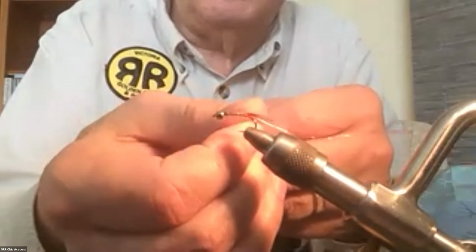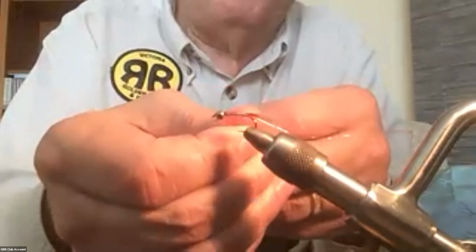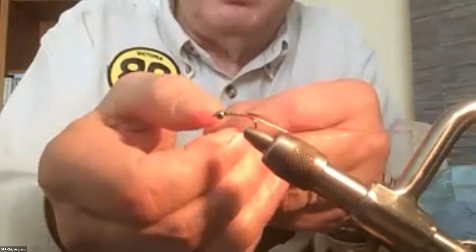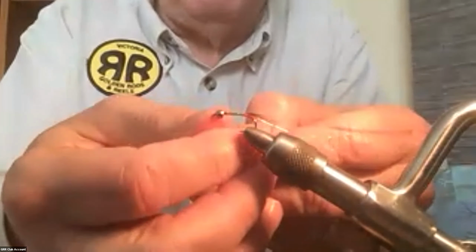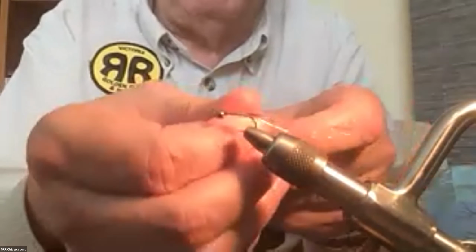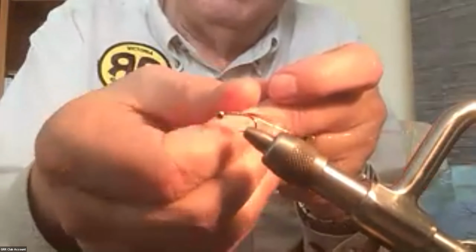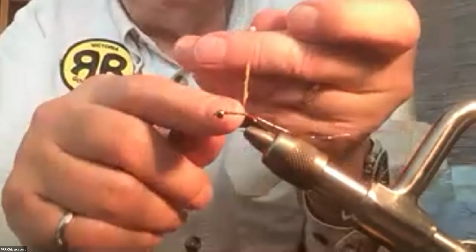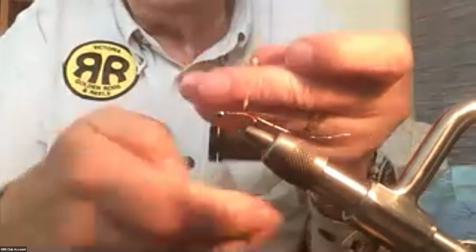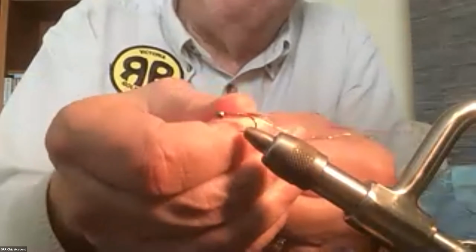And I'm going to twist it on the thread, wet my fingers a little bit, and try to spread it out enough that I don't get a big chunk of dubbing on there. You can see that I've used so little dubbing that it maybe makes the thread 3 times the thread diameter, not much more. I want to keep this fairly tight.